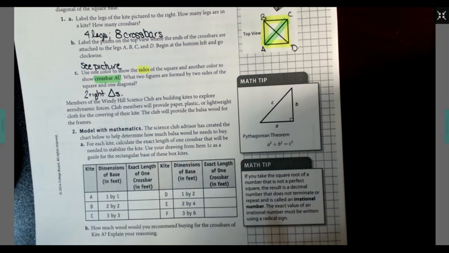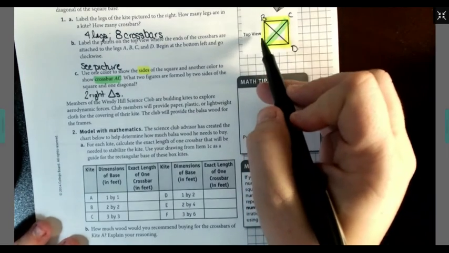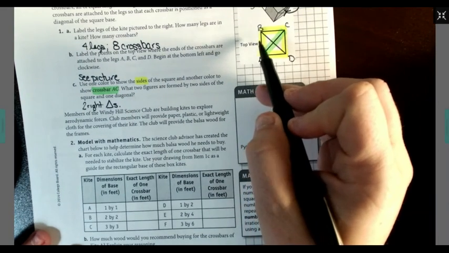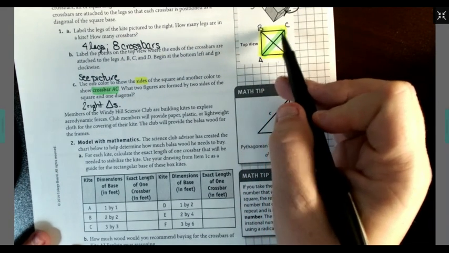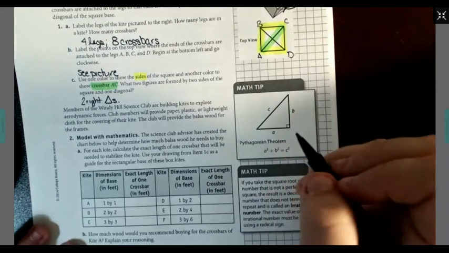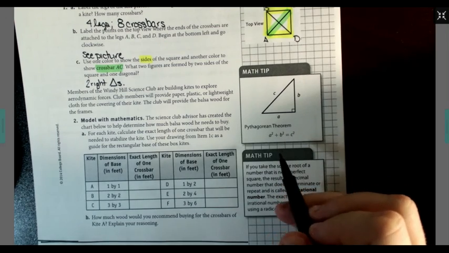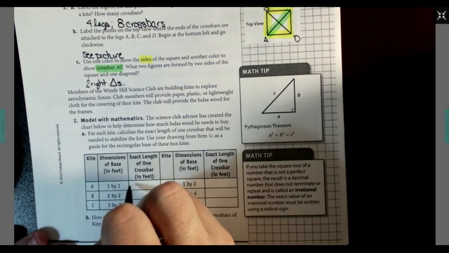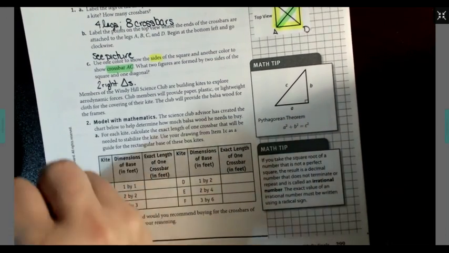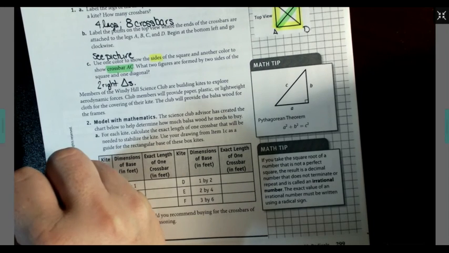It says A's kite is a 1 by 1. So that means that this length right here, like AB, would be 1 and BC is 1. And I want to know this measurement right here, AC. Well, it tells me that a squared plus b squared equals c squared. I'm going to do this kind of off to the side here.